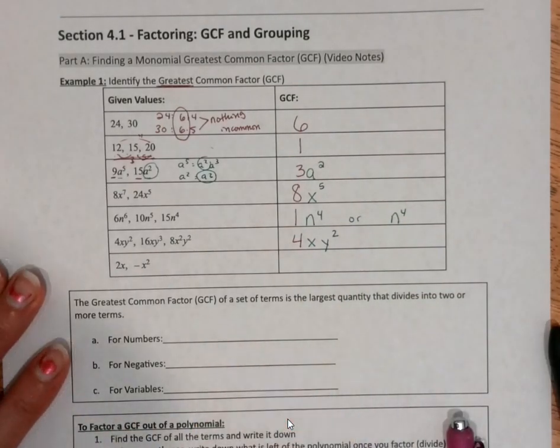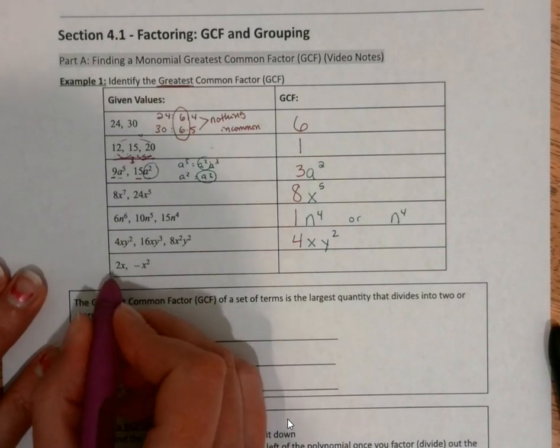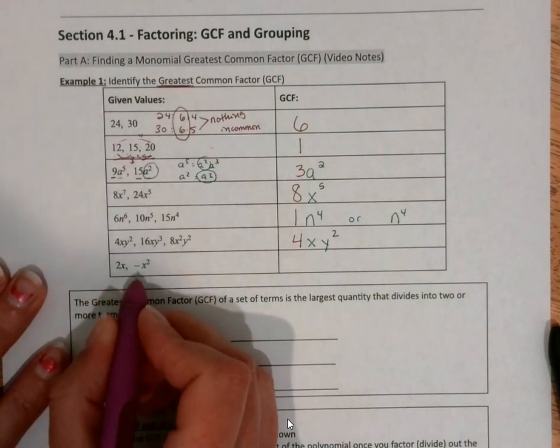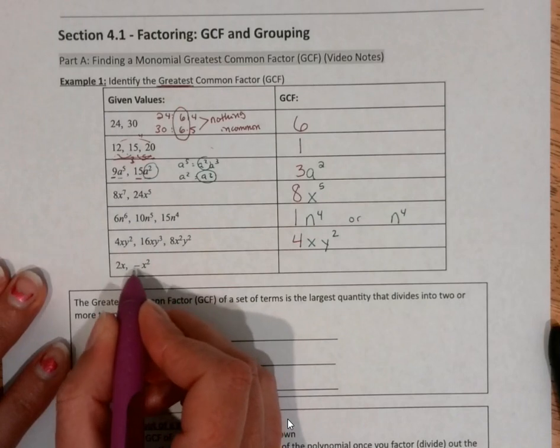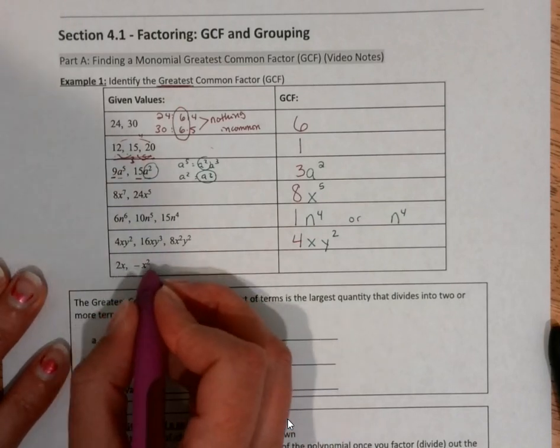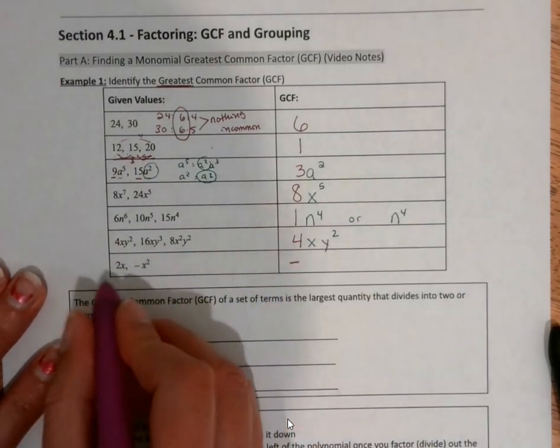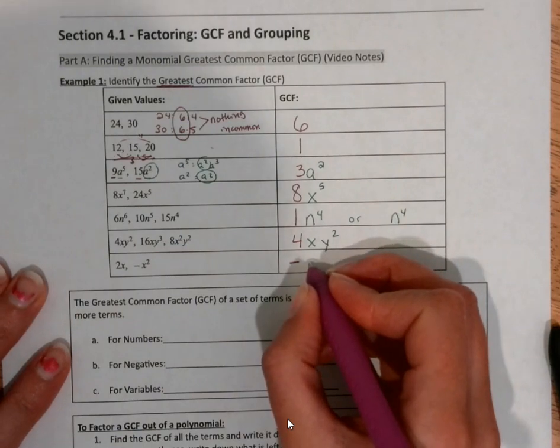And the last one. Okay, so this one is about the negative right here. If the greatest common factor of one of them is negative, you're going to want to factor out the negative, usually if it's the highest power. So because there's a negative on the highest power, that negative is going to go with the greatest common factor.